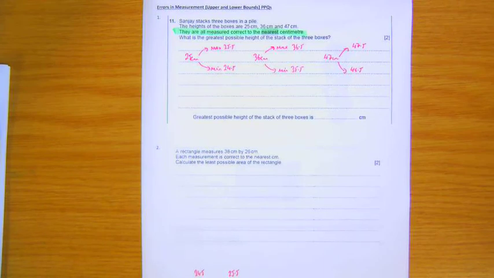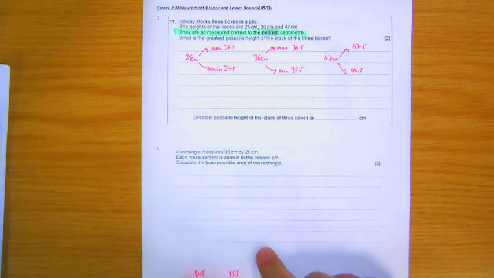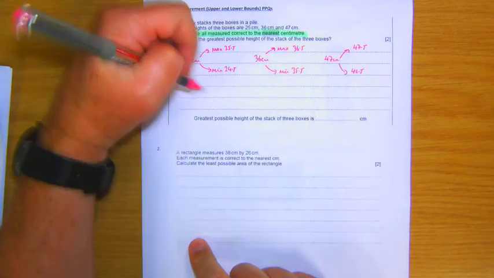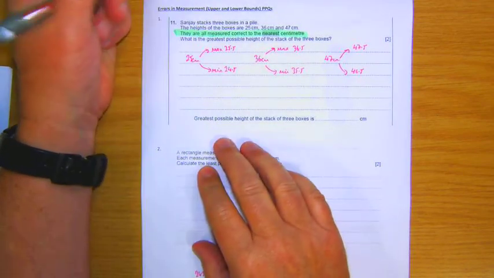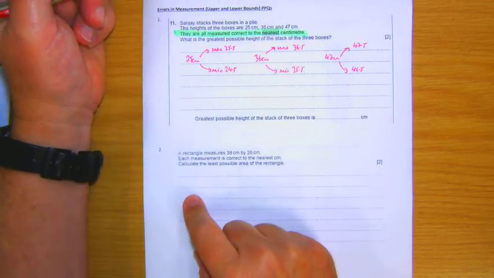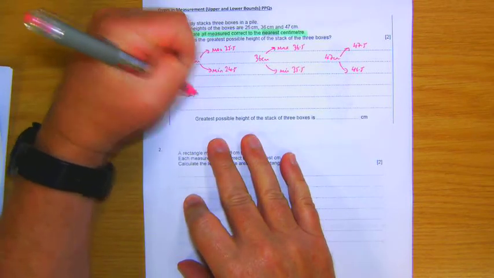What's the greatest possible height of the stack of the 3 boxes? Well, that greatest possible height will be when each box is at its maximum possible height. I'm not sure whether this was on a calculator or non-calculator paper, but just for speed, we'll use a calculator.